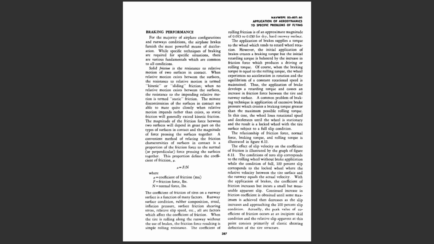The minute discontinuities of the surfaces in contact are able to mate quite closely when relative motion impends rather than exists, so static friction will generally exceed kinetic friction. The magnitude of the friction force between two surfaces will depend in great part on the types of surfaces in contact and the magnitude of force pressing the surfaces together. A convenient method of relating the friction characteristics of surfaces in contact is a proportion of the friction force to the normal or perpendicular force pressing the surfaces together. This proportion defines the coefficient of friction, μ.